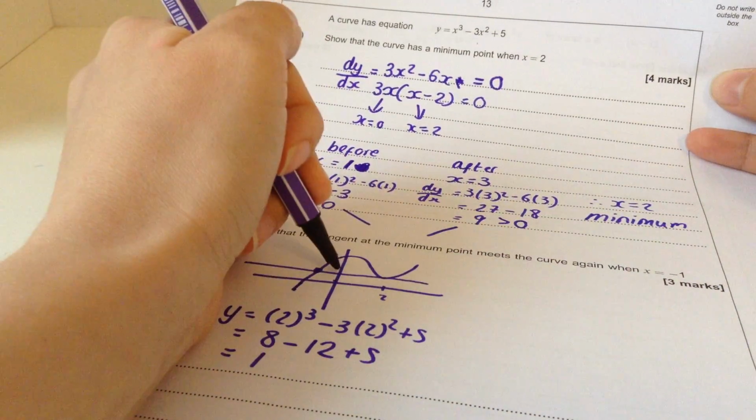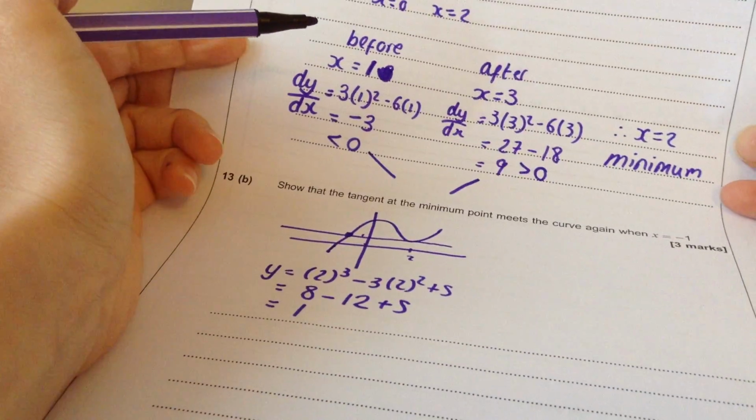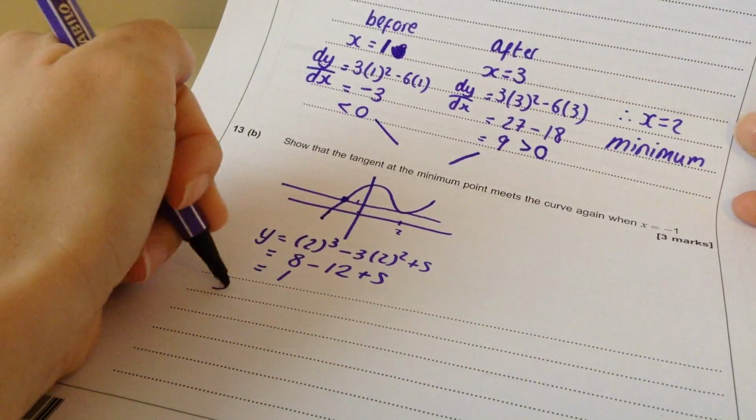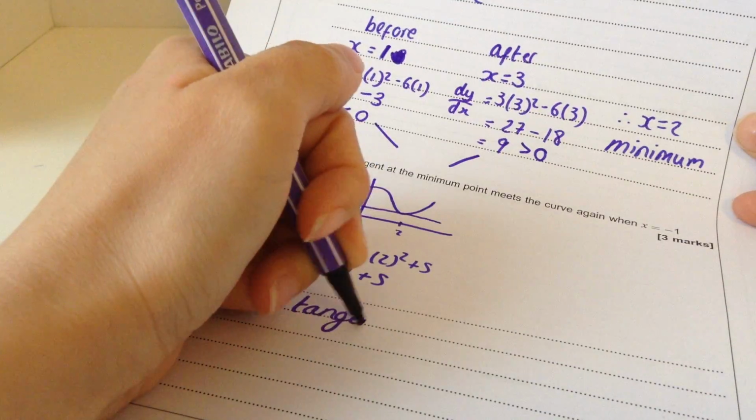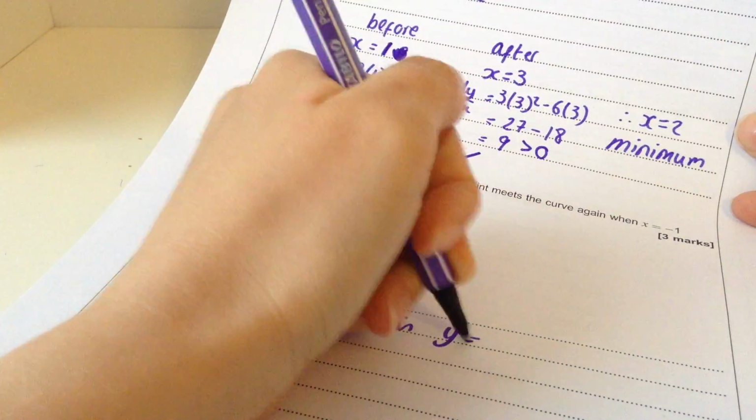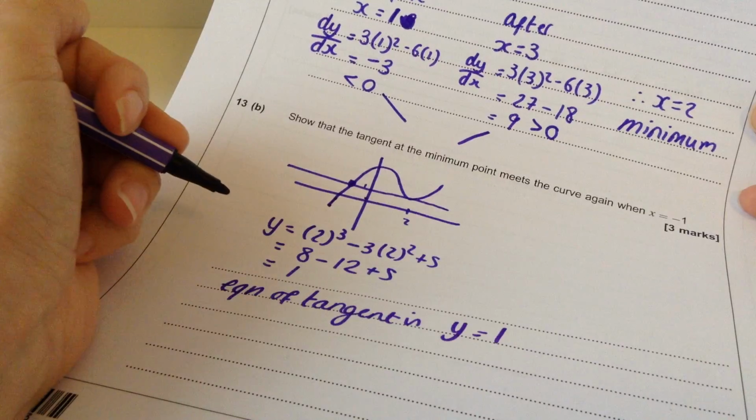Okay, so that's 1. So the equation of the tangent is y equals 1.